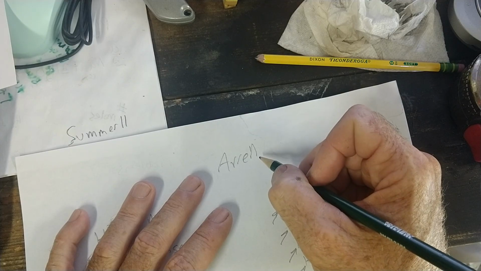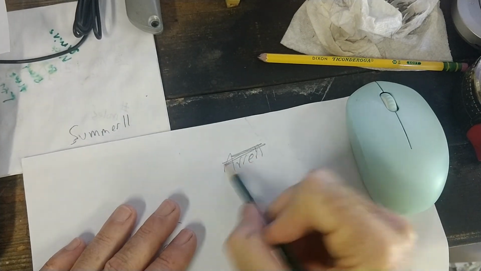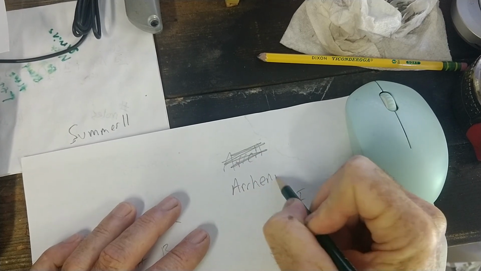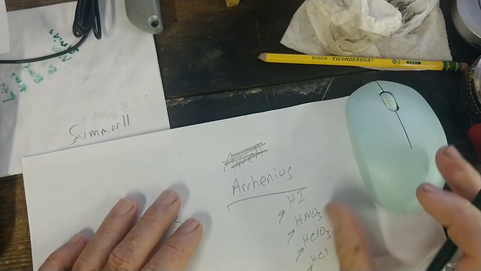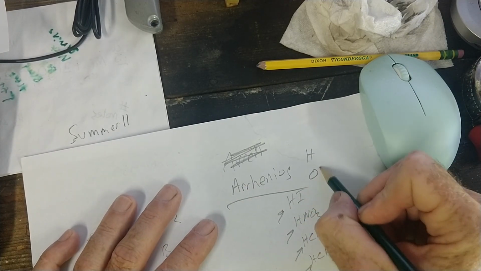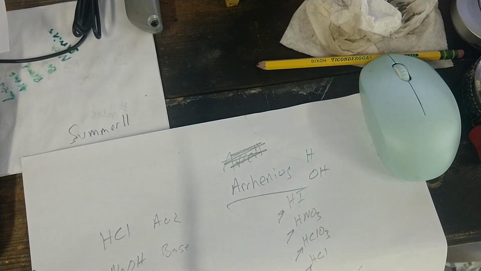Arrhenius, I've forgotten how to spell that. Arrhenius, hang on, I'm going to Google it. I was on my way to being wrong. Arrhenius. This is the Arrhenius definition. Free H's are acids, OHs are bases. There's a little more complicated way to do it, but we don't have time.